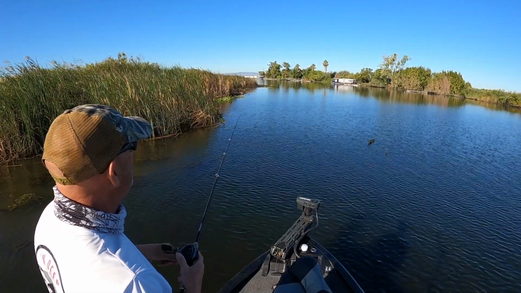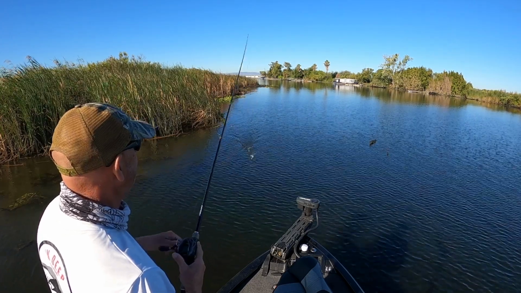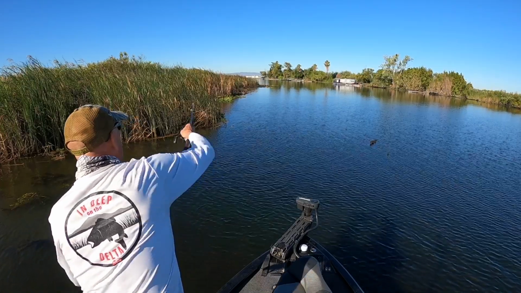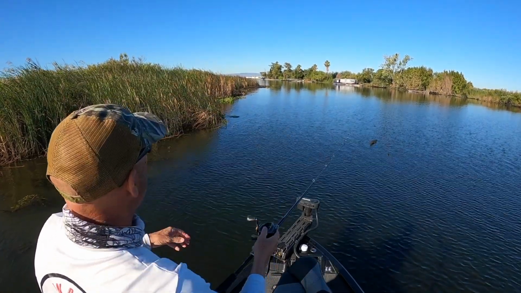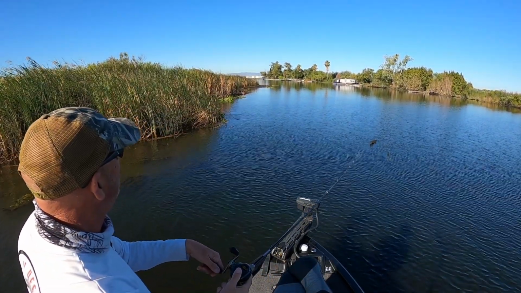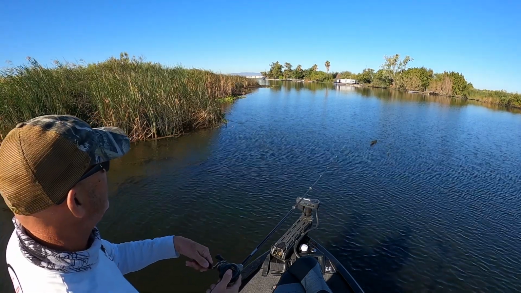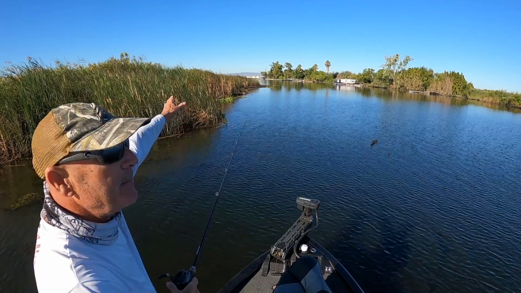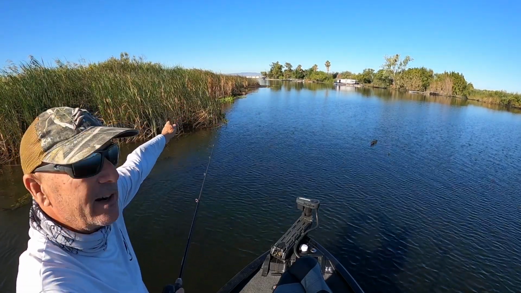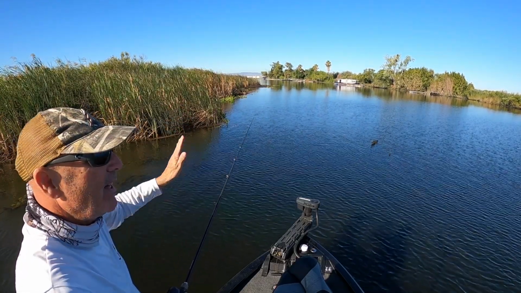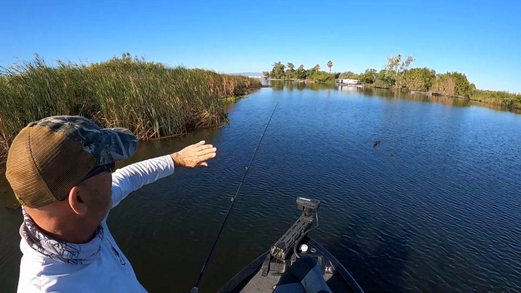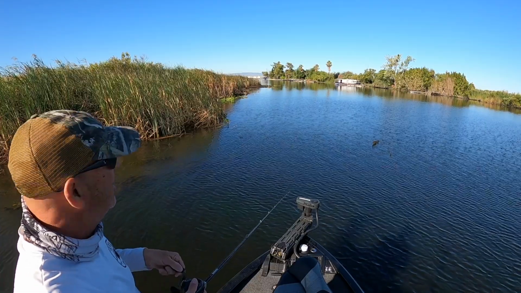So what we want to do in this particular situation is work the prime area, see if we can get that fish. If there's no fish in there, we want to move the boat up and then maybe punch that area of hyacinth, because in this particular case, his sanctuary or her sanctuary may be in heavy cover going into the bank.